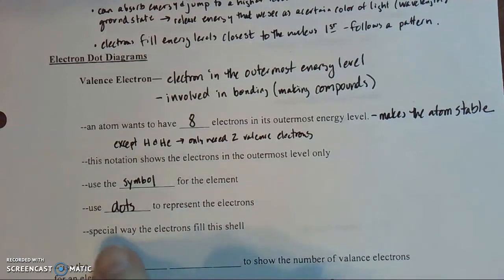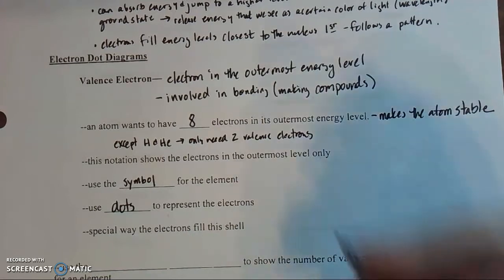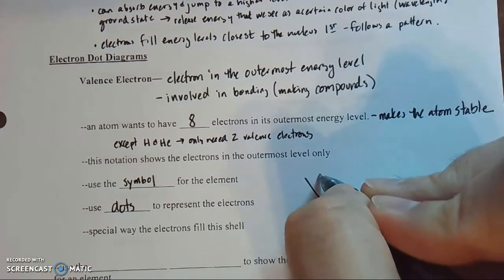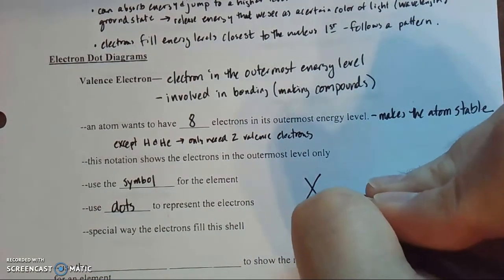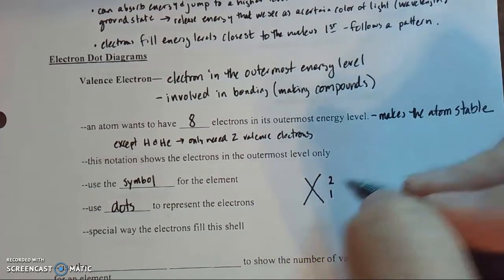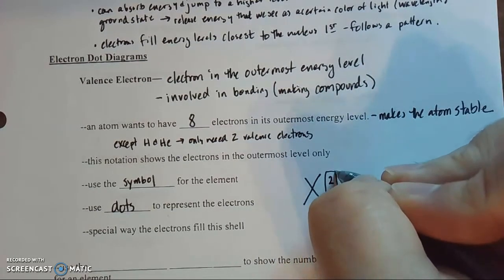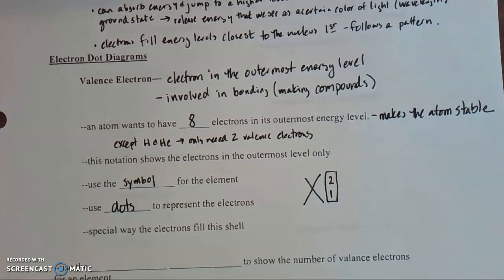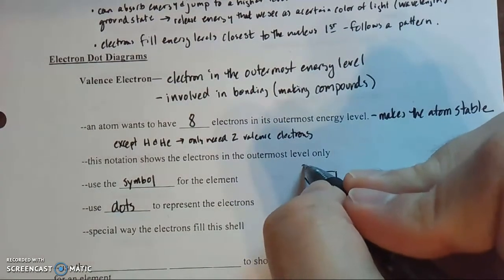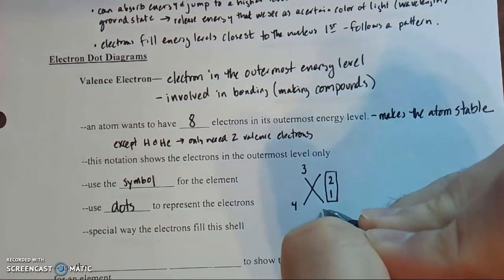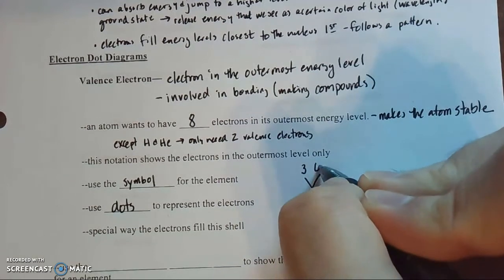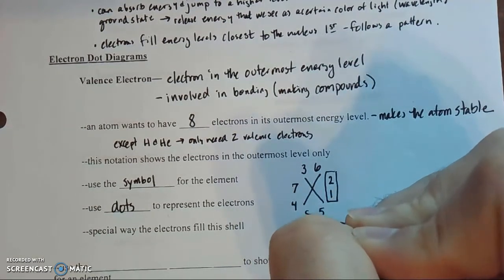And there is a special way that electrons fill this shell. So I'm going to draw an X here, and I'm going to put a 1 and a 2 together. Then I'm going to do 3, 4, 5, 6, 7, 8.